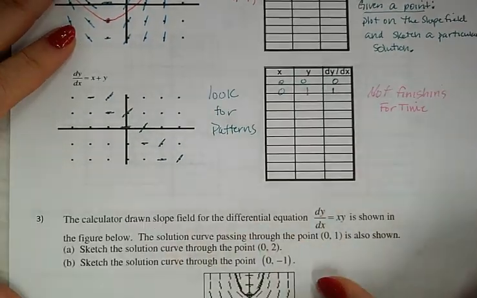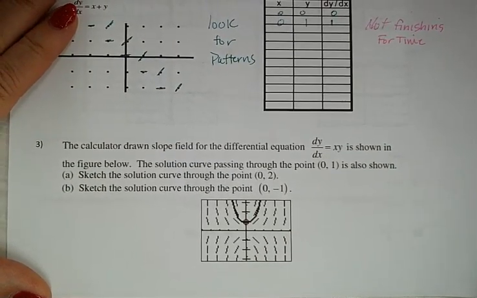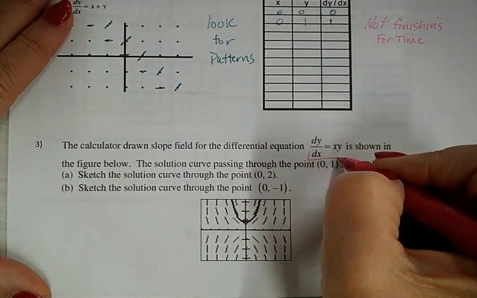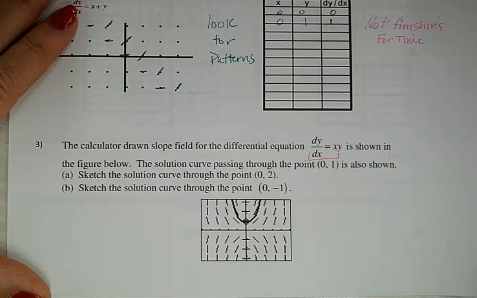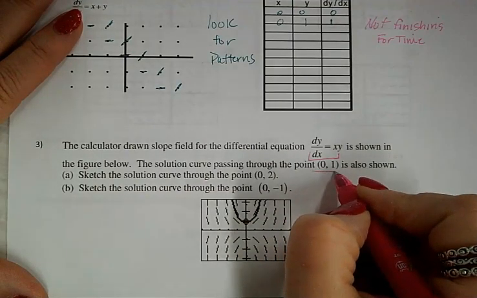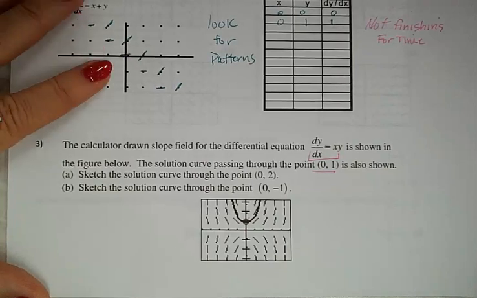Okay, so let's look at this one, which is loosely taken from an actual AP question. Calculator allowed. Shown is the slope field for the differential equation dy/dx equals xy. So that means this is my differential equation or my slope generator, and it's shown in the figure below. Those lines are a result of the slope field. The solution curve passes through the point 0, 1, and that's shown in the graph.